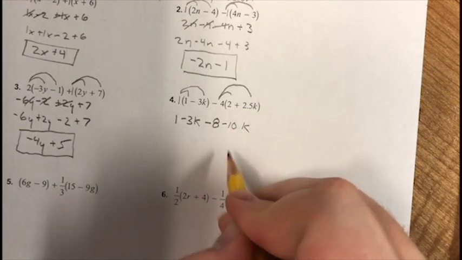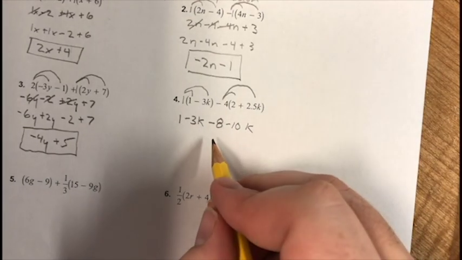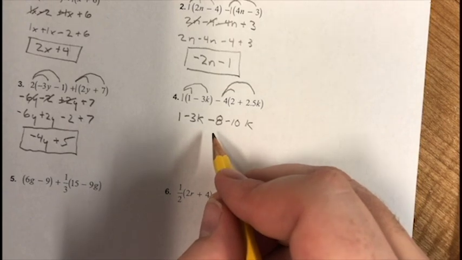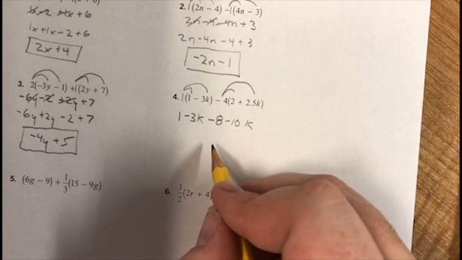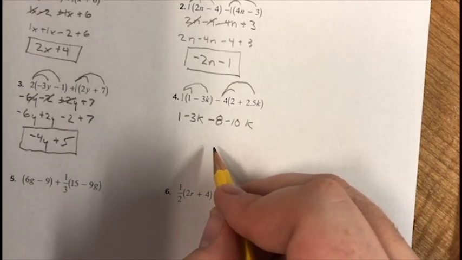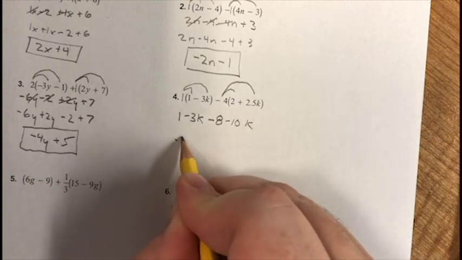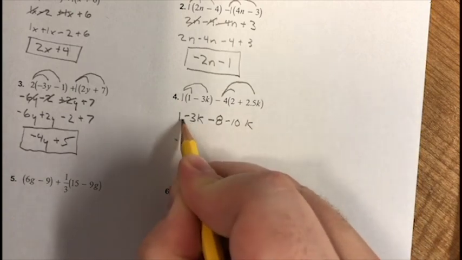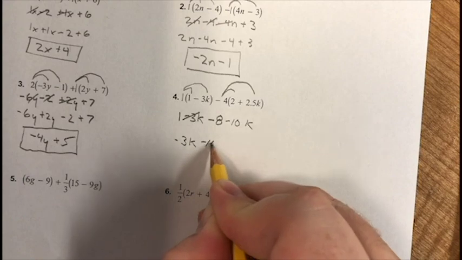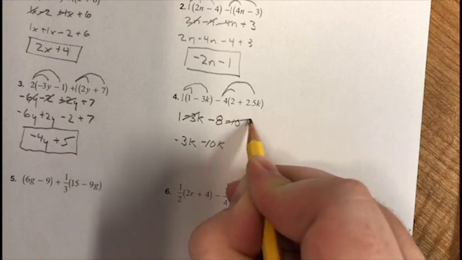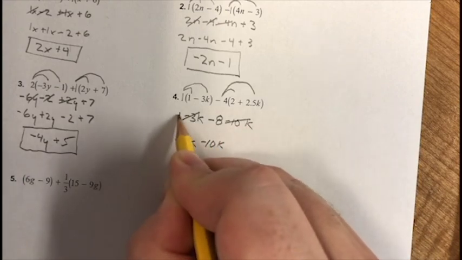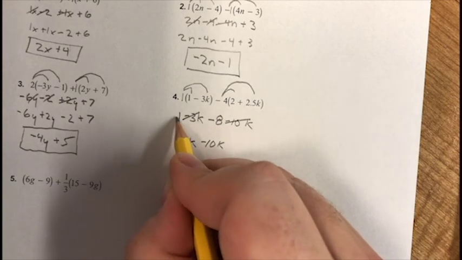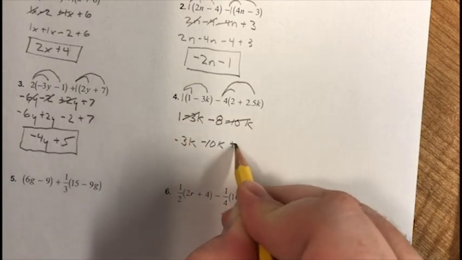Let's combine like terms. All right. Now, the one thing about combining like terms, and I'm going to mention it now, it's usually better to have your variables first. So I'm going to put -3k. I've moved that one. And a -10k. I've moved that one. Then I have a, what's really there? It's a 1, but since there's not a negative there, technically it's a +1.